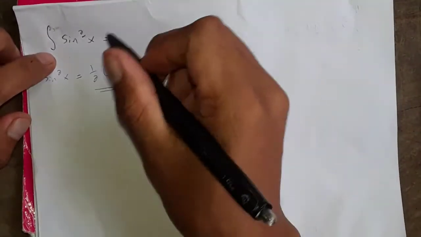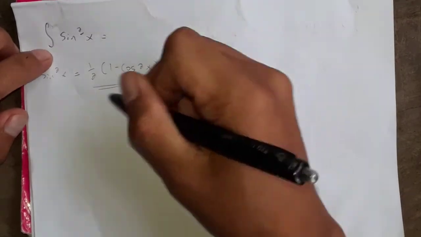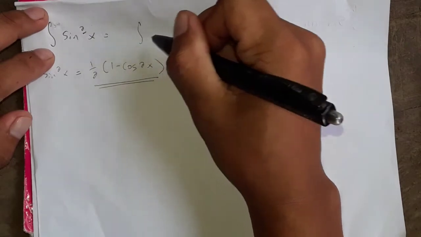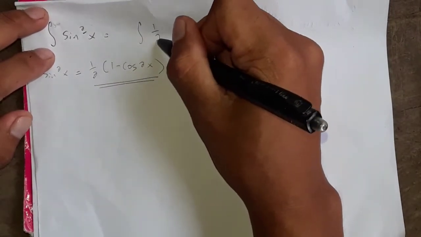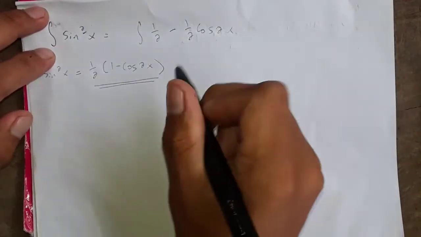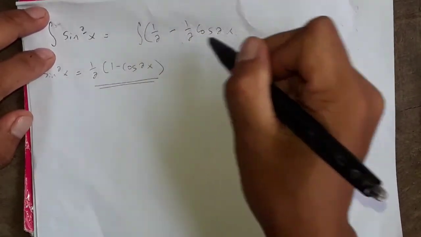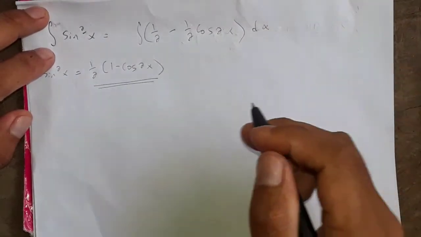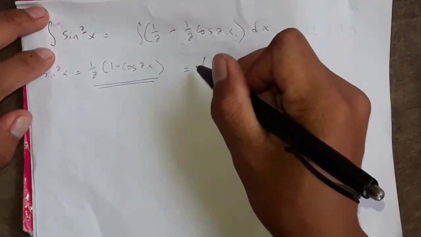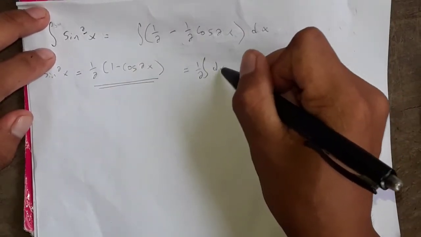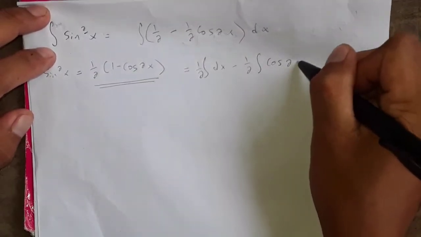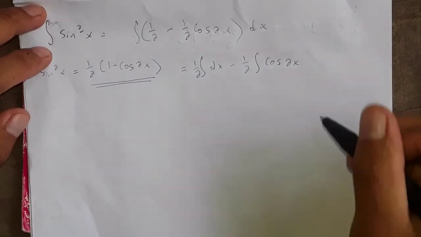So by substituting into the original function, we have the integral of 1/2 minus 1/2 of cosine 2x, by distributing each term, dx. So it would be equal to 1/2 times the integral of dx minus 1/2 times the integral of cosine of 2x dx.